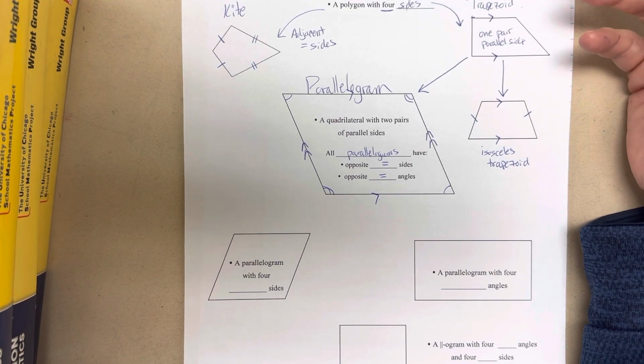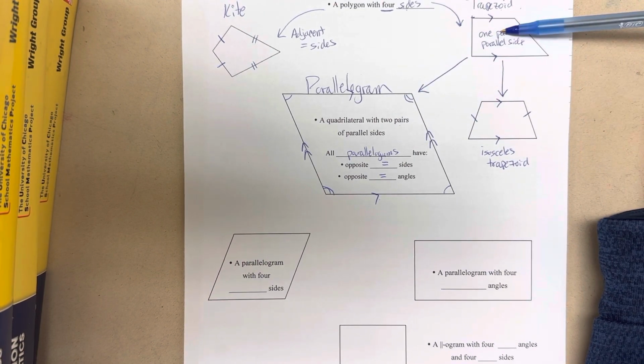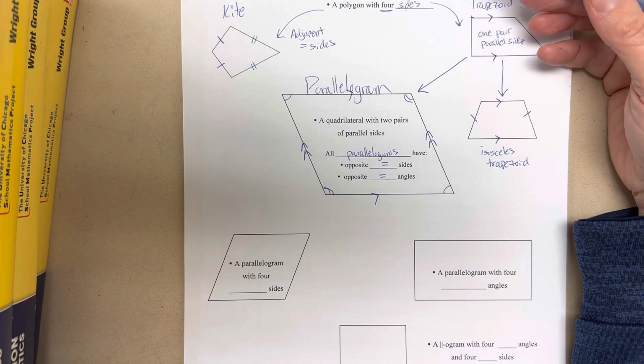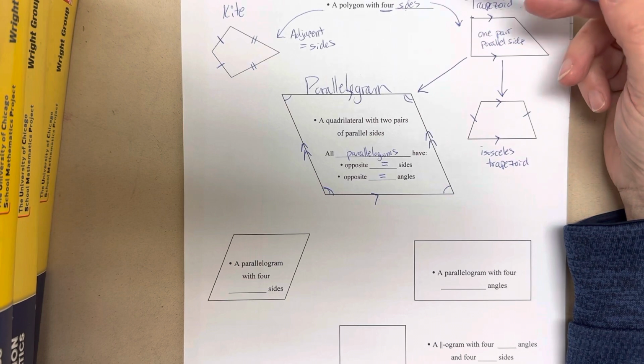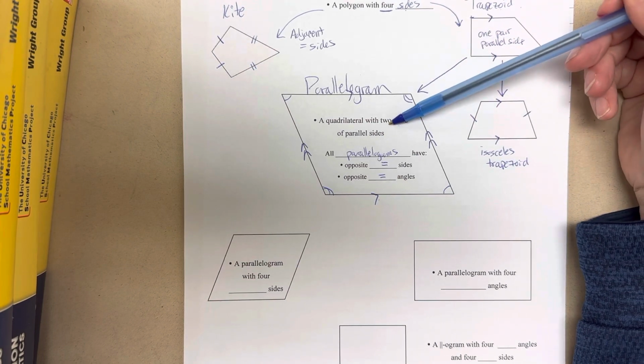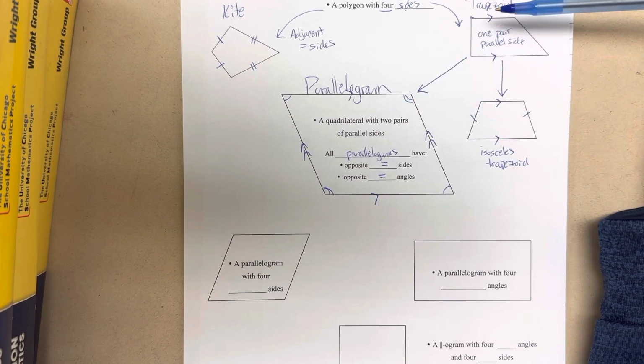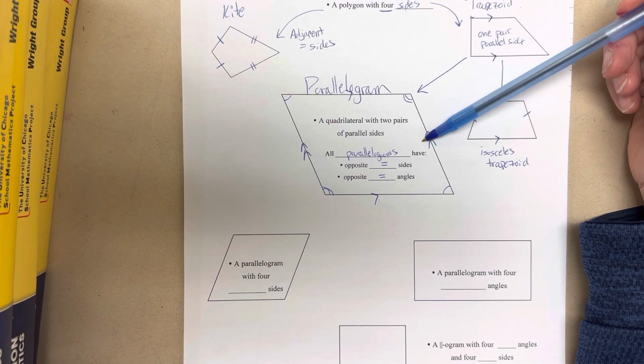So again, as we go down, a parallelogram is also a trapezoid, is also a quadrilateral, is also a polygon, but not all polygons are parallelograms. Some polygons are triangles and some polygons are hexagons. So this is a special type of polygon, a special type of trapezoid, a special type of quadrilateral.